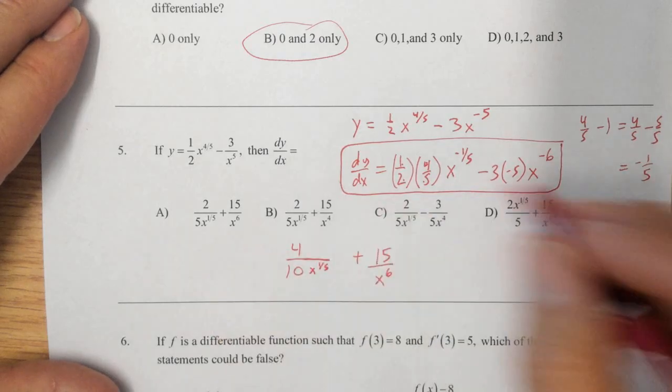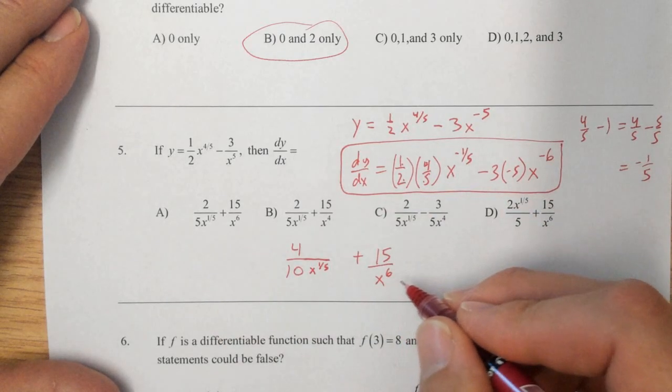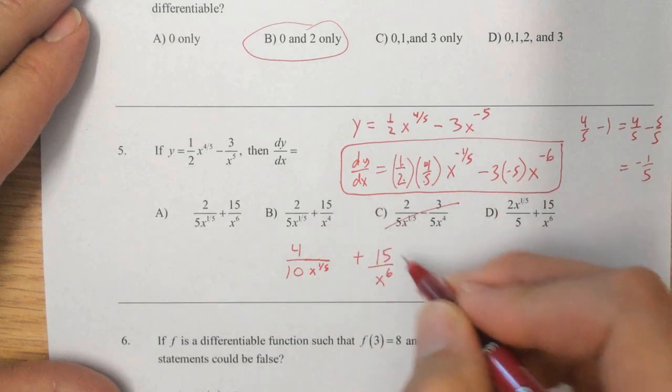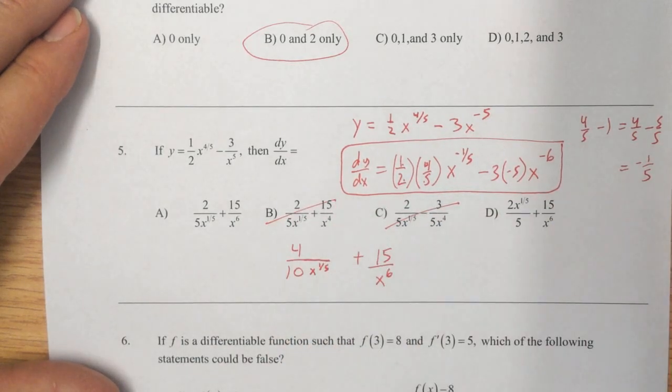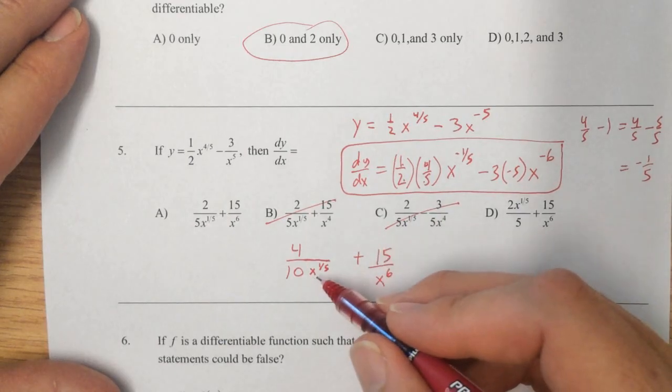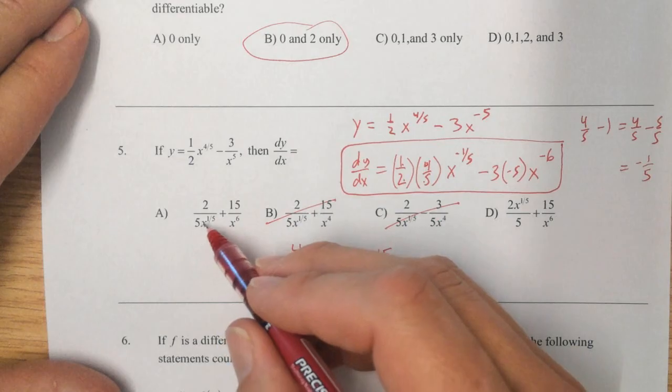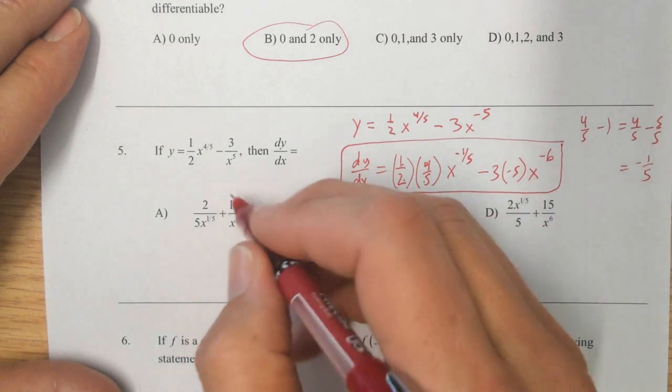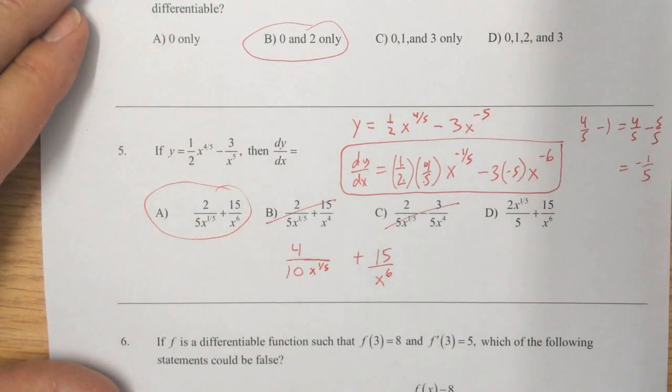So, looking at our answer choices, we need a 15 over x to the 6th. So B and C are out. And then we need x to the 1/5 in the denominator. This has it. This does not. Our answer is A.